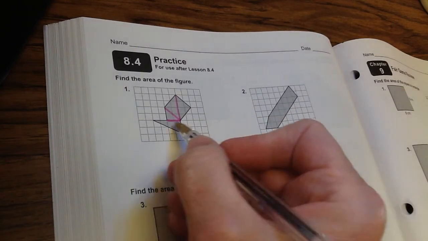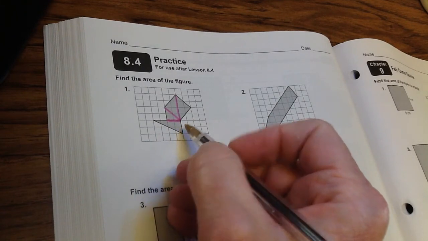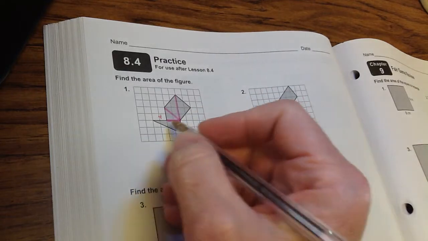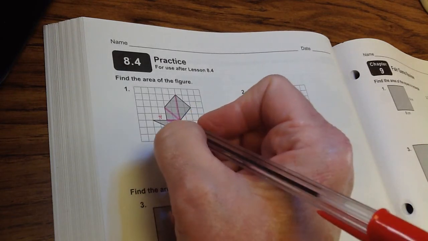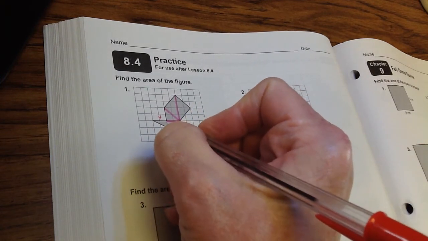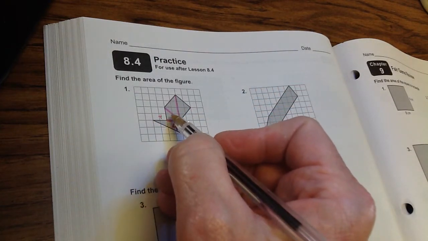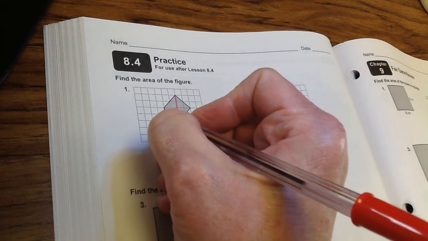So if I were to look at this triangle, this is 2. And this is 4, so it'd be 2 times 4, which is 8, divided by 2, which is 4. So this triangle has an area of 4. This is 2 by 2, which is 4, divided by 2, which is 2.